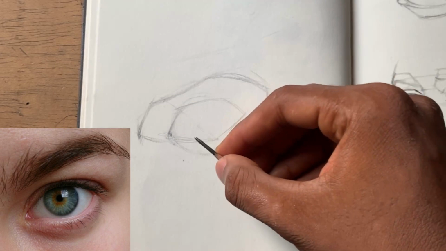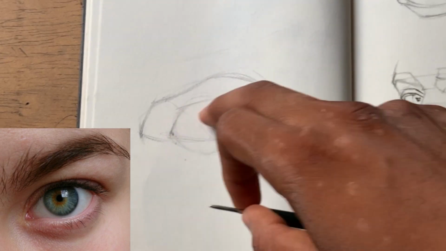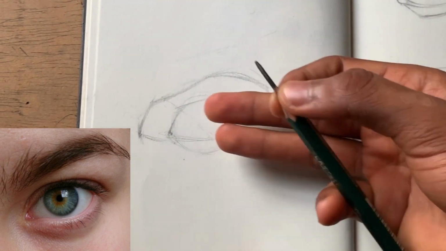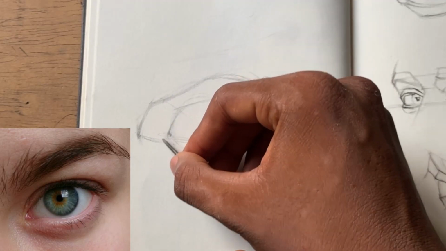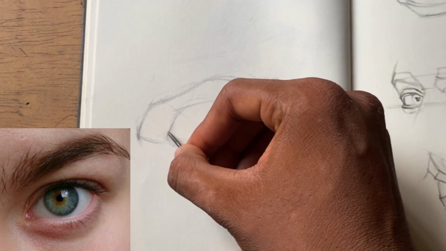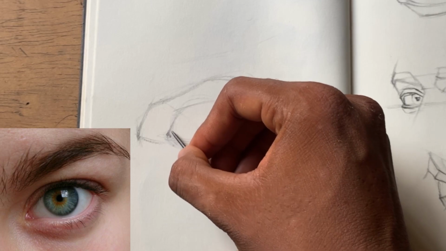So now let's go ahead and reveal the planes of the eyelids to show the thickness of the eyelids. So we're going to start with the tear dots.